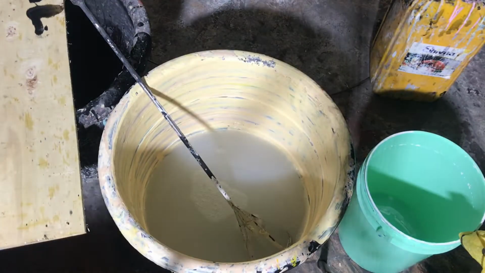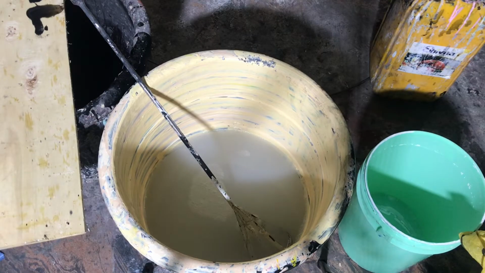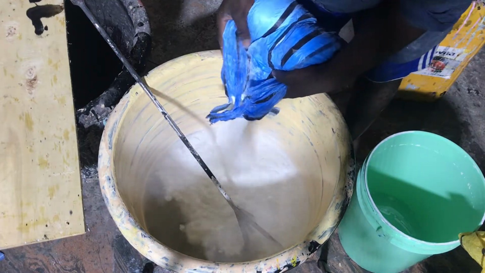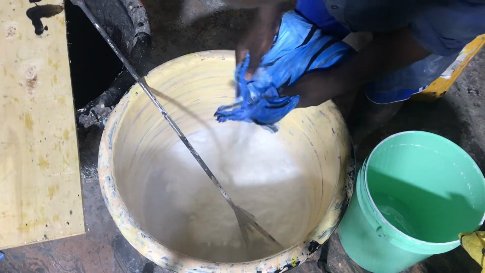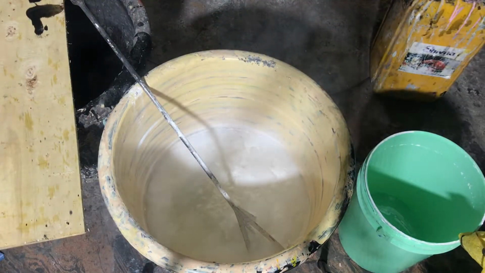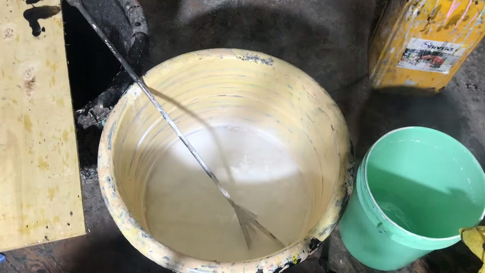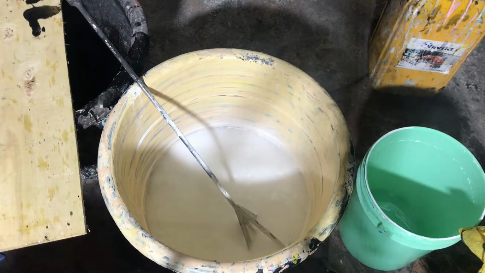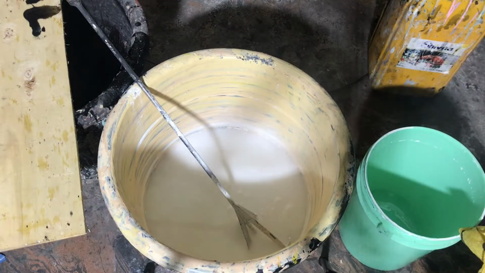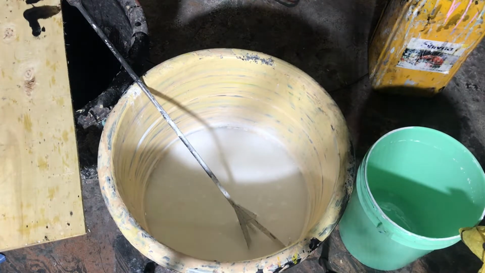Today we're about to produce 20 liters of emulsion paint in batch. We are producing 3 buckets of 20 liters in this paint batch. The size of the drum we are using is 80 liters, so we need about 60 liters of emulsion.